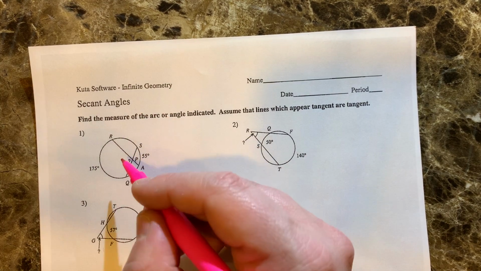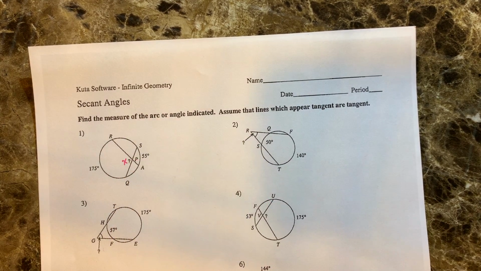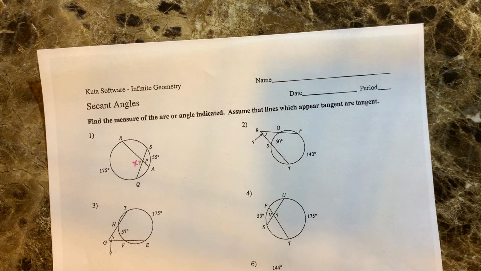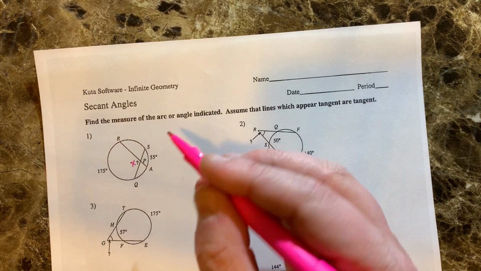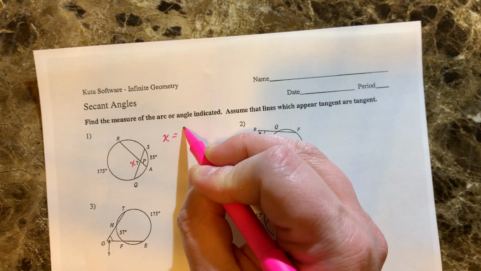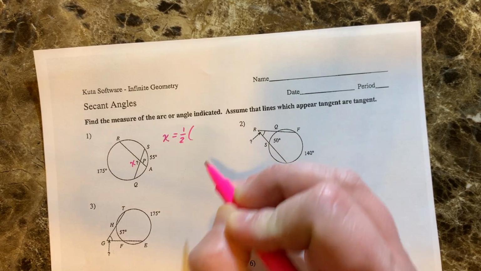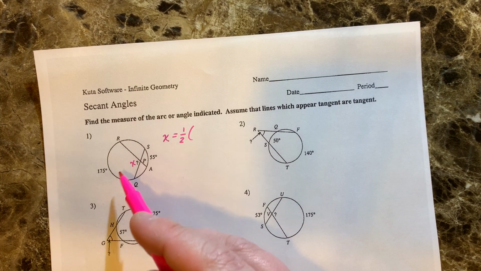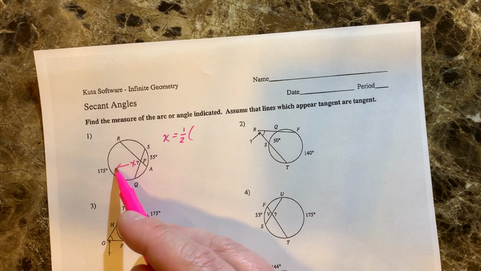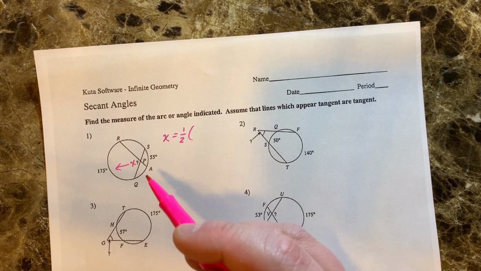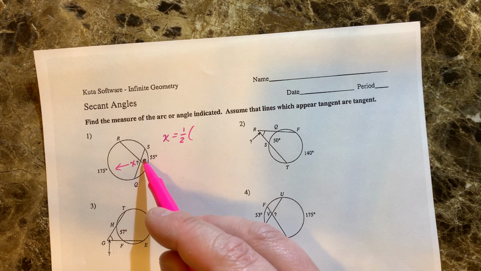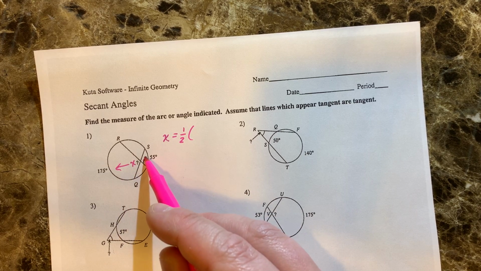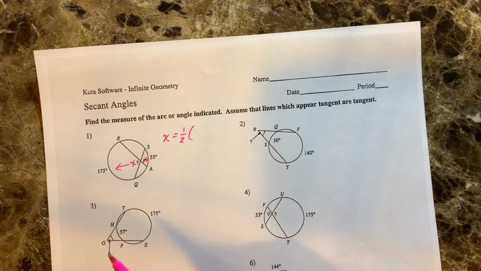So every time they indicate an angle on here, they put a question mark. I'm just going to replace it with x so I can do this work algebraically. So this angle x here is going to be equal to 1/2 the sum of the intercepted arcs. This angle x directly opens up to the 175-degree arc, but it also has an equal vertical angle that is opening to a 55-degree arc.